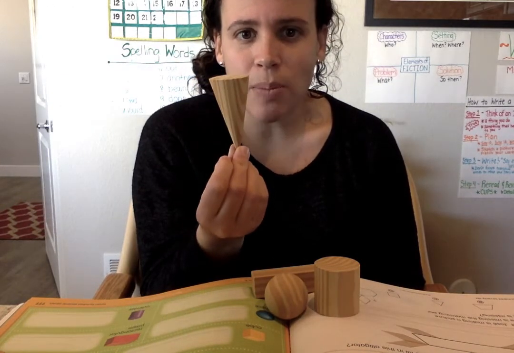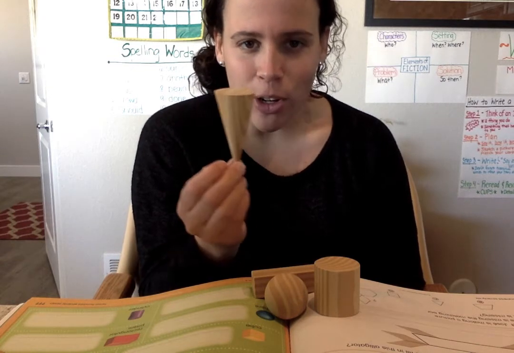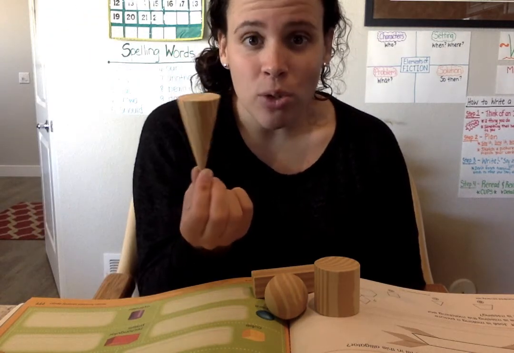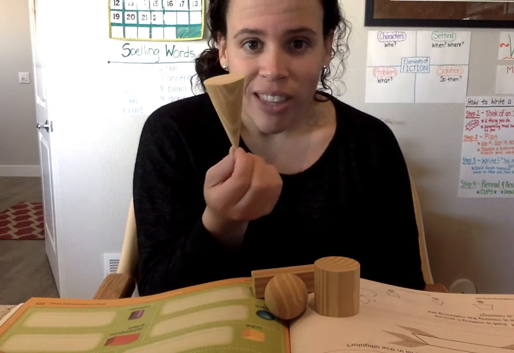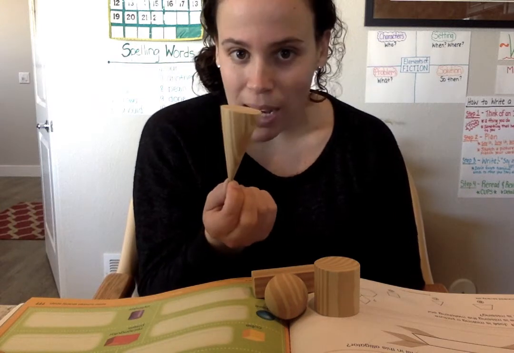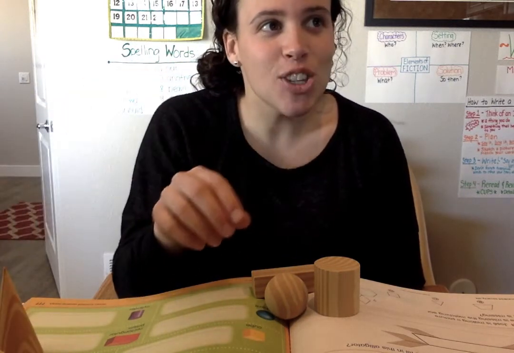I want you to pause me and go find an object in your house. Go on your scavenger hunt and see if you can find a cone. Okay? The 3D shaped cone. If you have ice cream cones in your house, that's a good choice. Go see if you can find that. Then maybe you can put some ice cream in it and have a treat. Okay, whoopsies. My next shape.